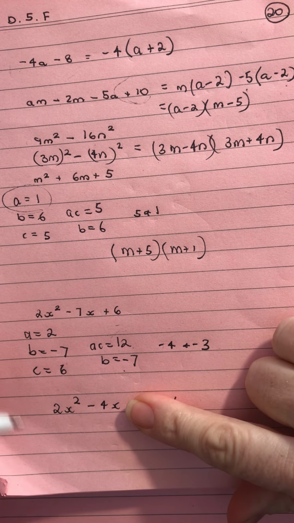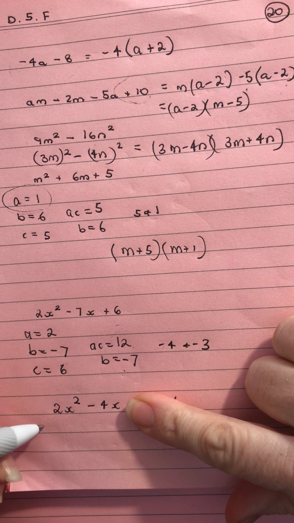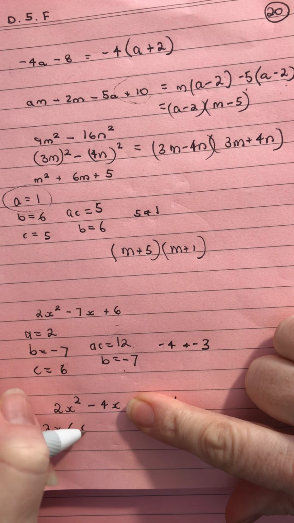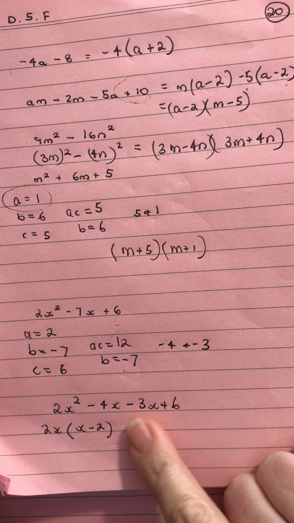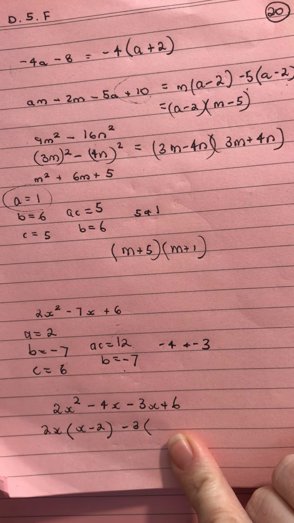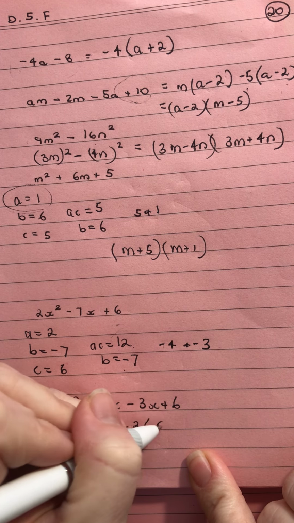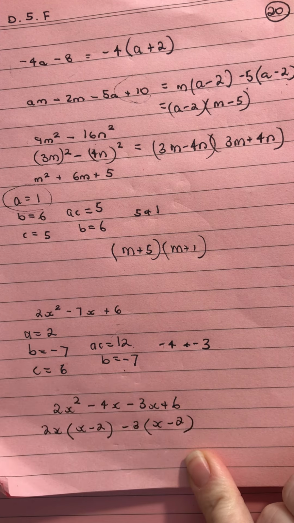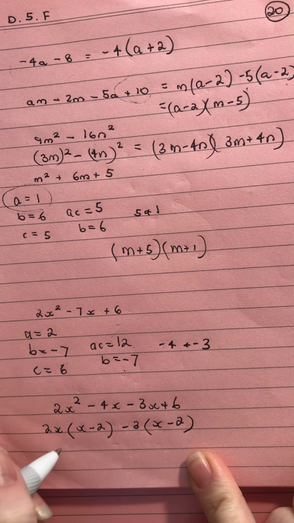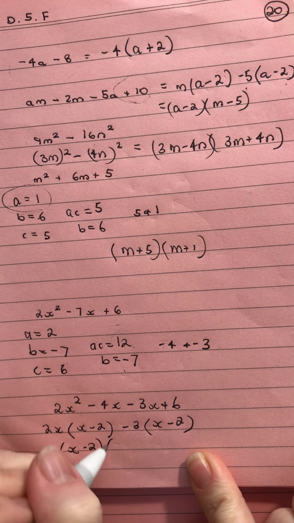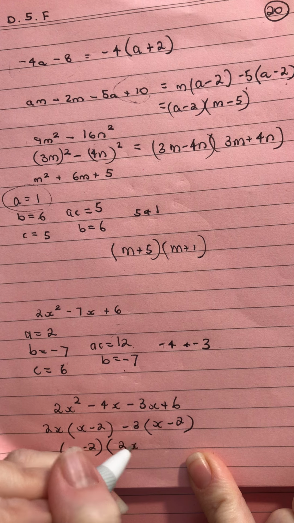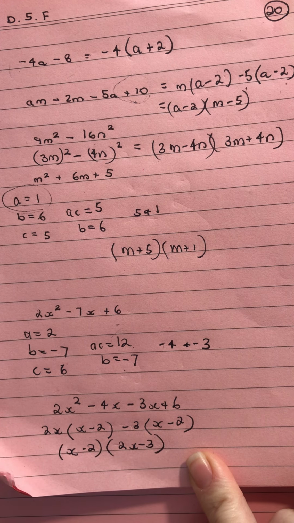So we'll use that grouping method, looking at the first two terms, 2x outside of, x take away 2, and if we take a -3 out of that second bracket, we will get x take away 2 in the second bracket. And that means we can bring that to the front, and then we have our 2x take away 3 in the second bracket.